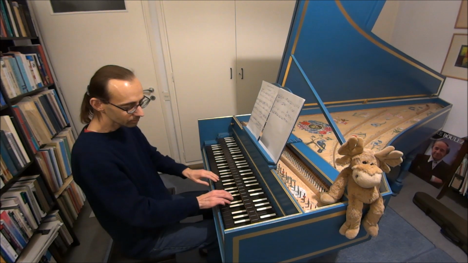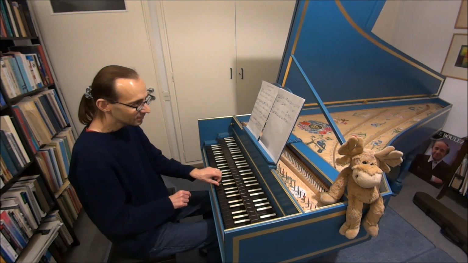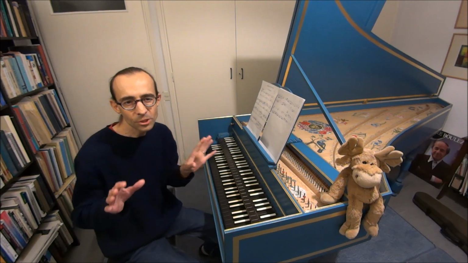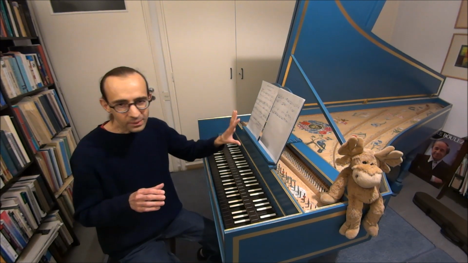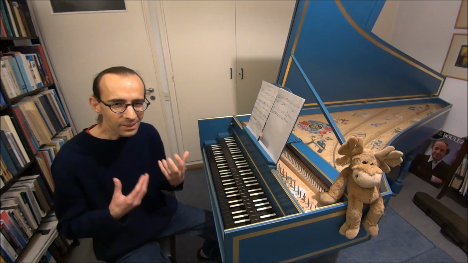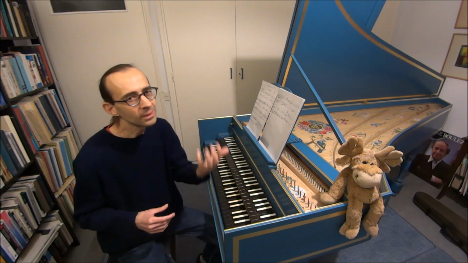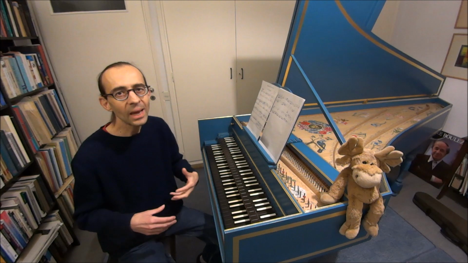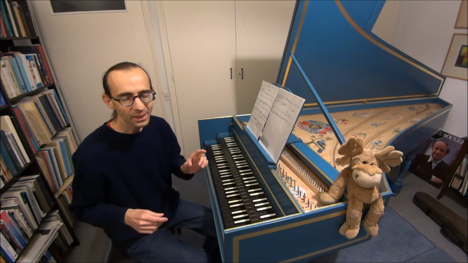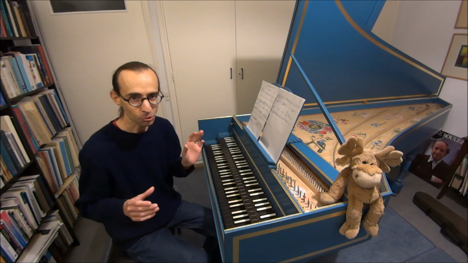So C sharp, C natural. So this kind of juxtaposition continues throughout this Allemande, and as I said, what makes it so distinctive is not that he's the only one that does it, but he does it so prominently and he does it to such a great extent.